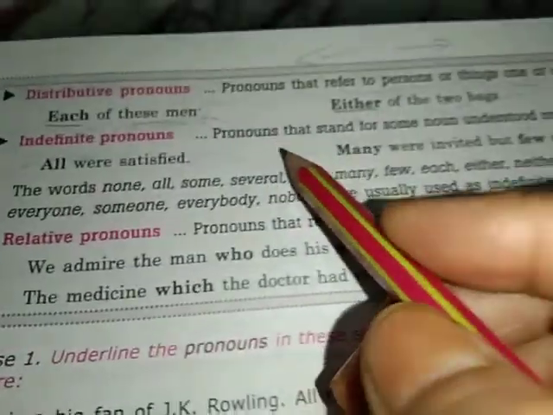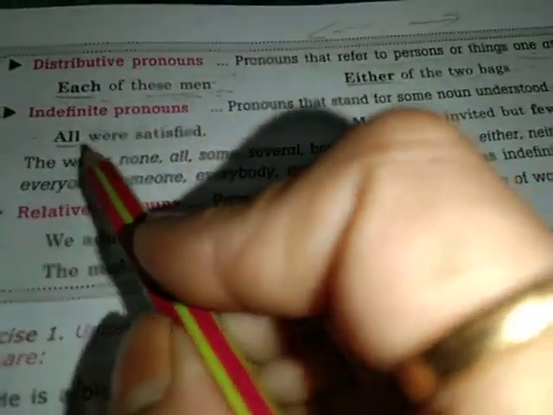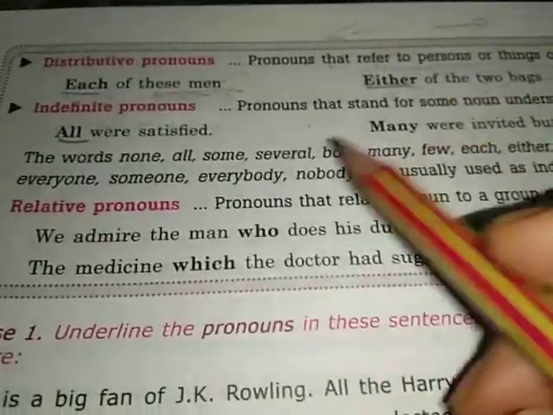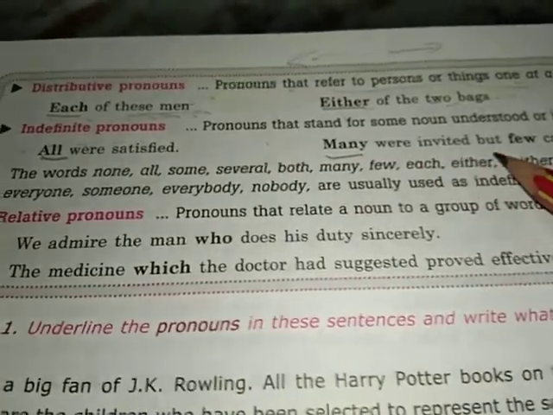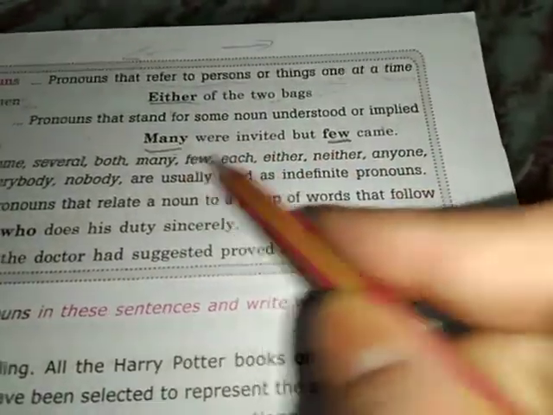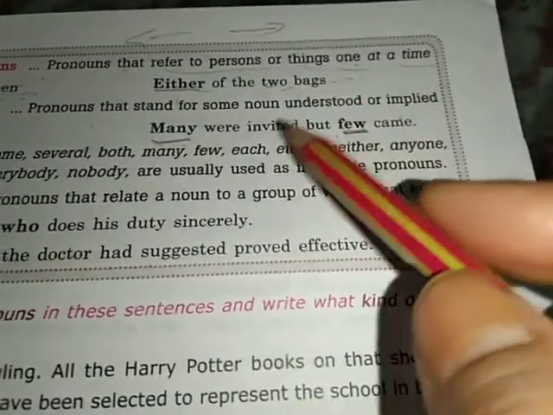Indefinite pronouns. Pronouns that stand for some noun understood or implied. All are satisfied. The pronouns used for nouns which are understood are called indefinite pronouns. All are satisfied. Many are invited but few came. Many and few both are used for a group of people which is to be understood, right?